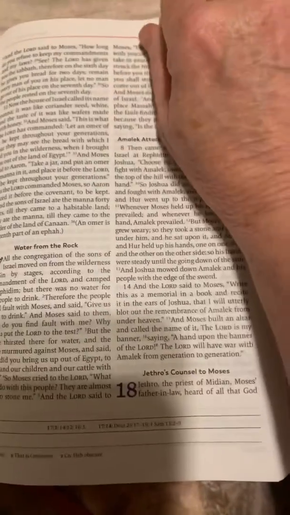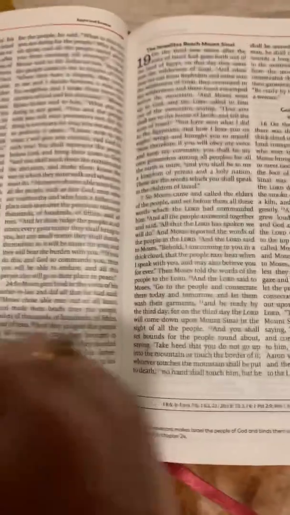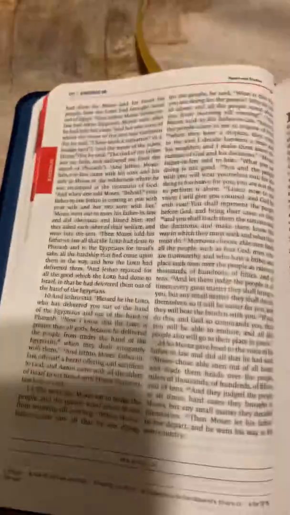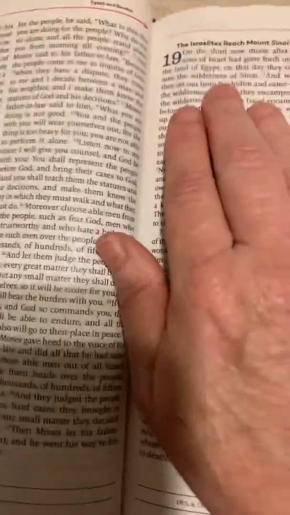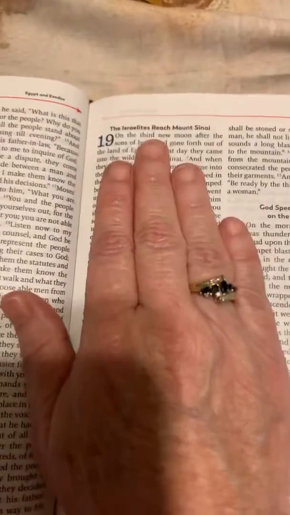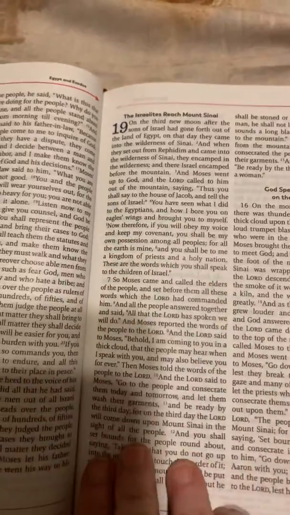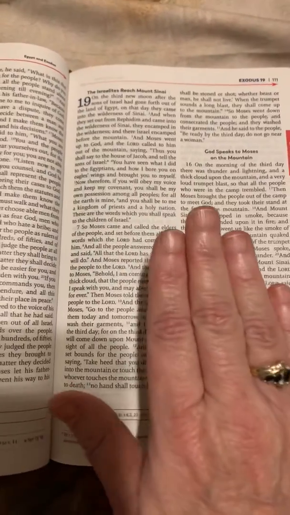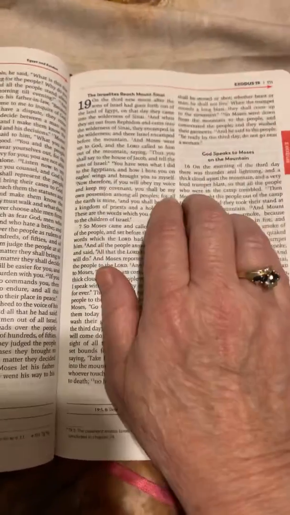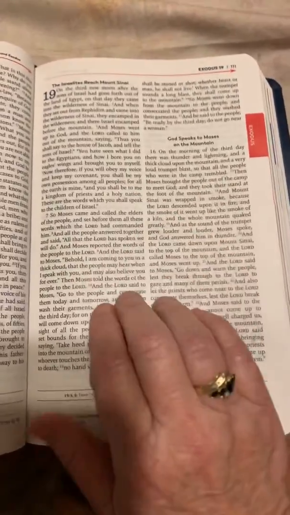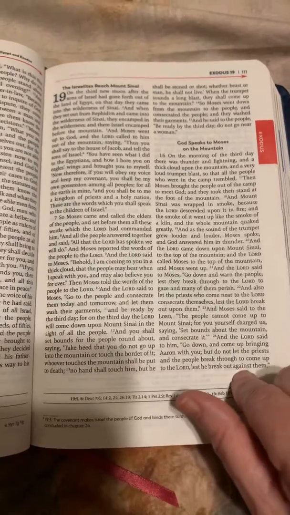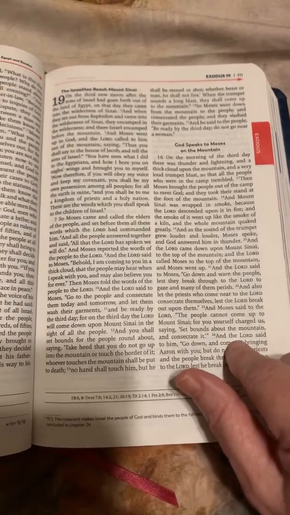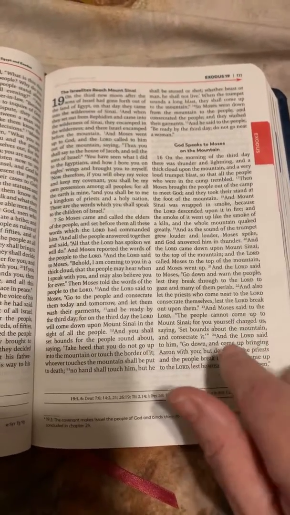Amazing. Okay. Moses, by 18, Moses' father-in-law brings him his wife and children, and they're so happy to see each other, of course. And then 19, Israelites get to Mount Sinai. God told Moses, all of these Israelites are mine. They are a holy nation and shall be my kingdom of priests and a holy nation. So when this says in the Bible, when the trumpet sounds on the 3rd day, bring my people washed and consecrated up to the mountain. God told Moses, I am coming to you in a thick cloud, that the people may hear when I speak to you and may also believe you forever.